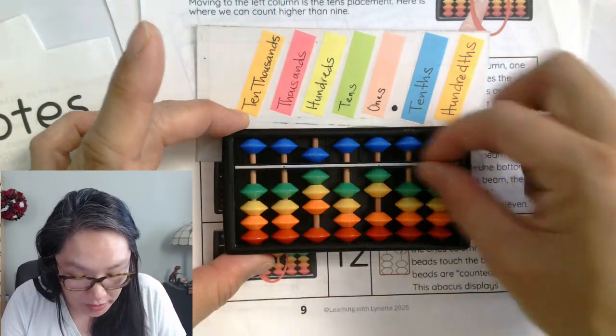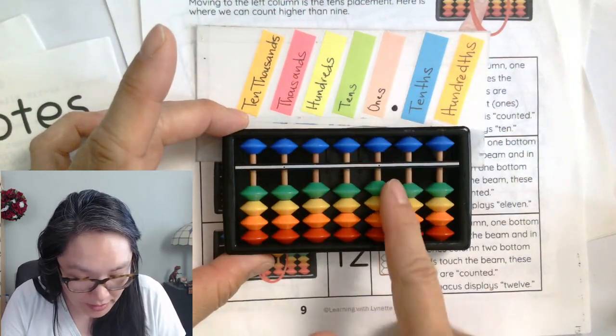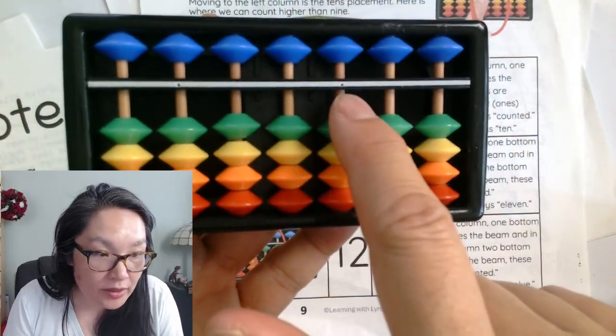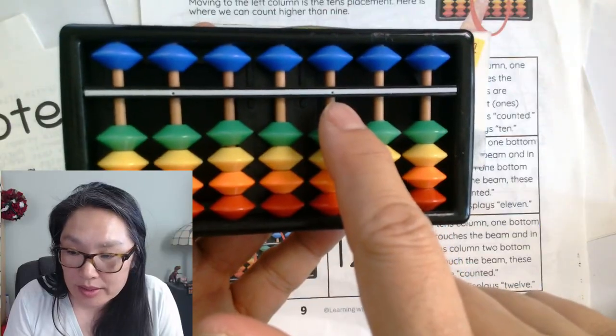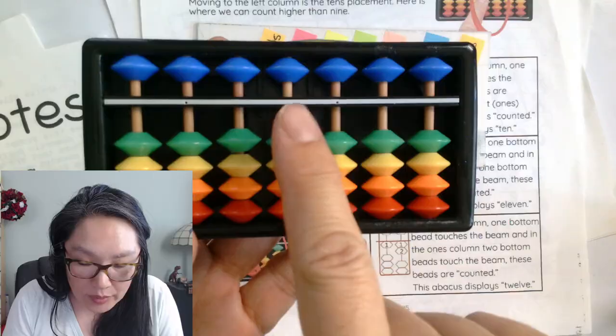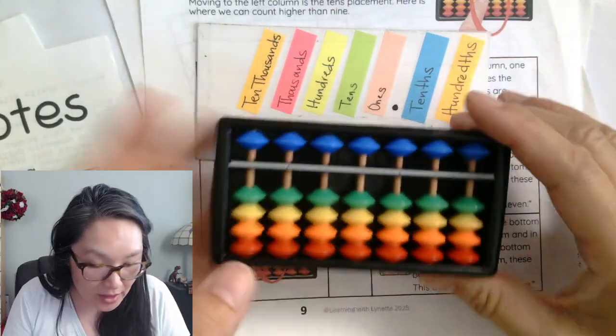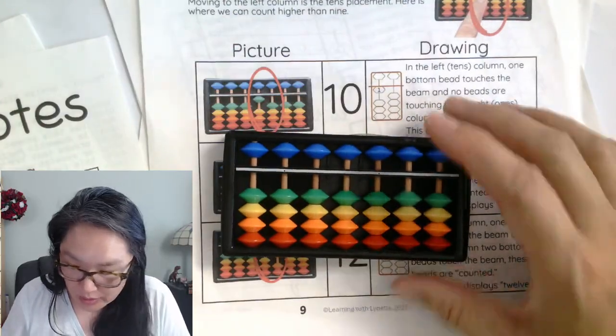So when we look, we have our decimals. Why am I here? I'm here because I have this indicator. This indicator tells me that this is the ones place. So this is the ones, then we have our tens, hundreds, thousands, and then 10,000. Let me know if you have any questions, and so we can continue on.